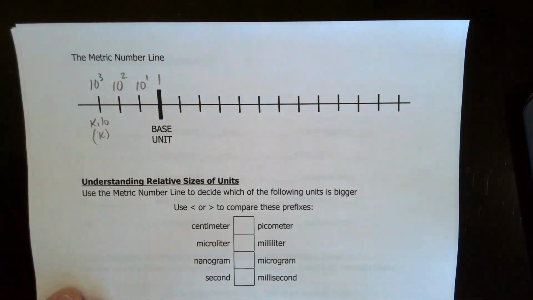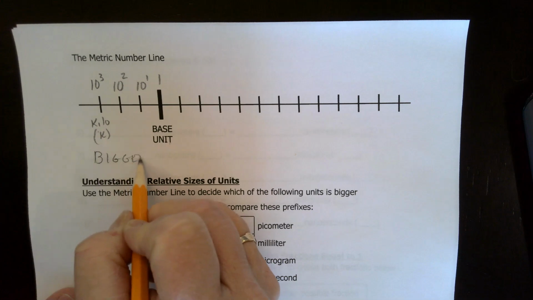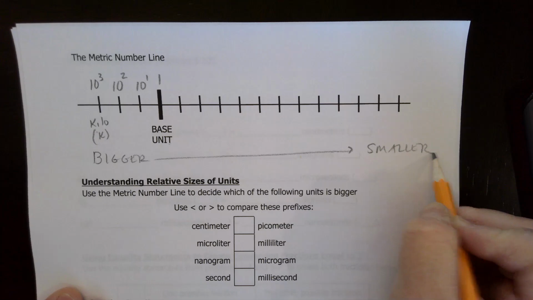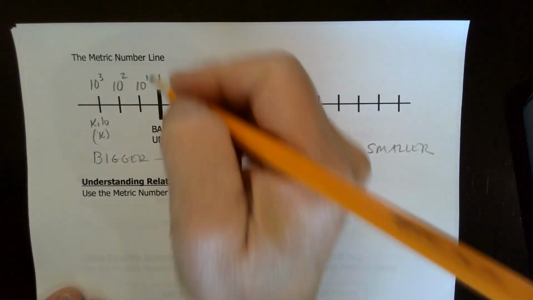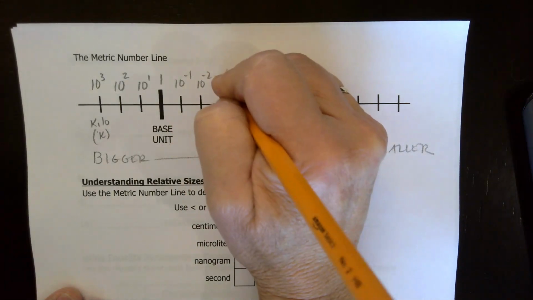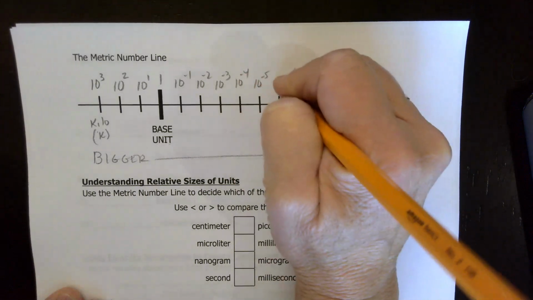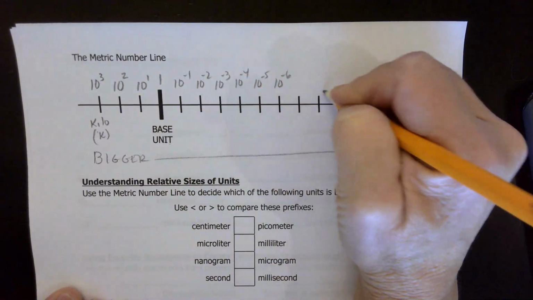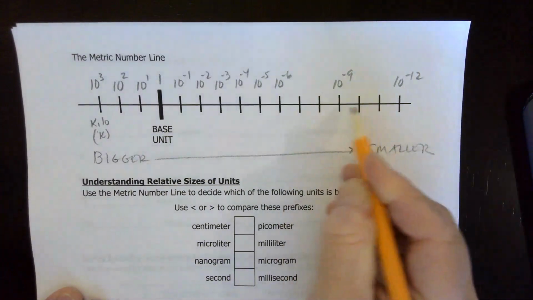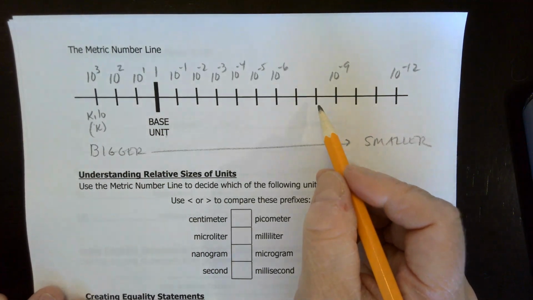We'll call it 1. And then as we go from these bigger units to smaller units, we're going to see that this is 10 to the minus 1, 10 to the minus 2, 10 to the minus 3, keep going all the way, 10 to the minus 5, 10 to the minus 6, 7, 8, and 10 to the minus 9, 10 to the minus 12. We're going to skip over those because they just don't really show up in any meaningful way.